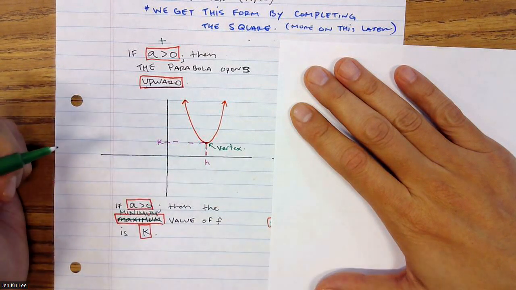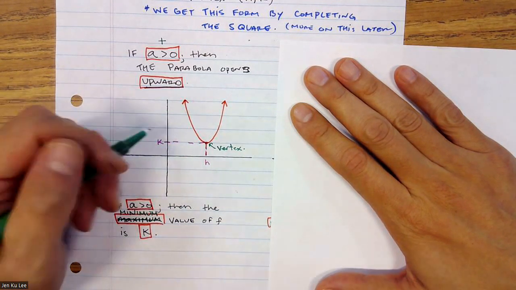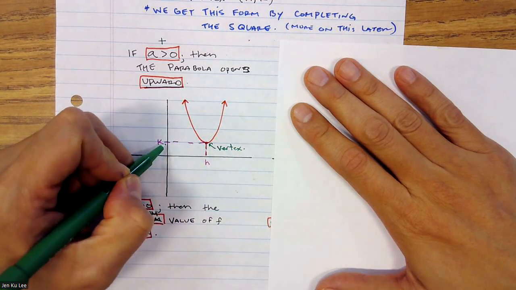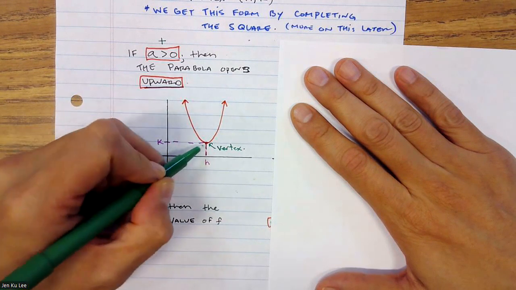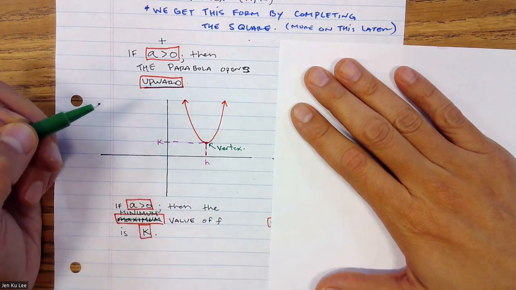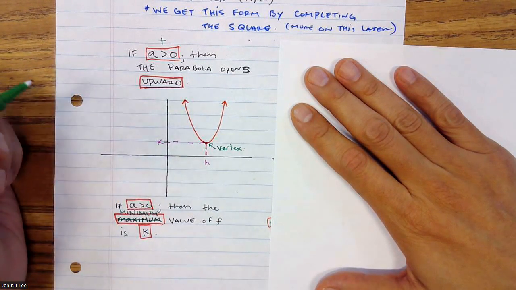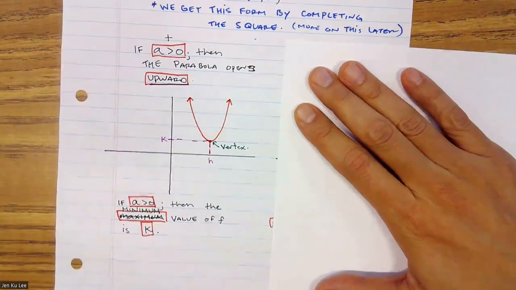The minimum value is your k value. The minimum point, the lowest y value, is at that vertex. So that's my train of thought.